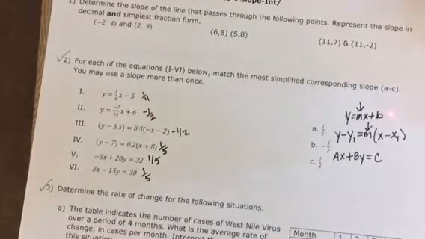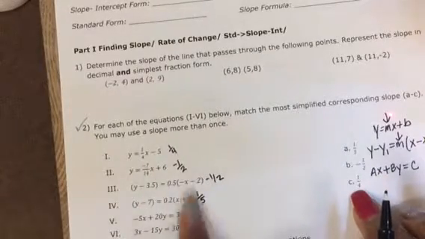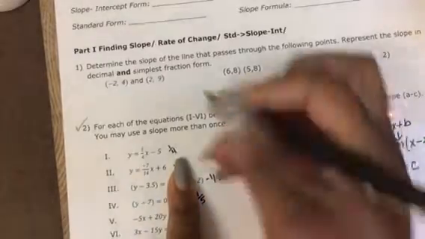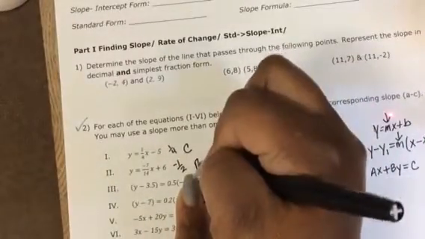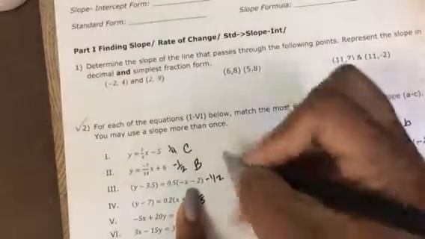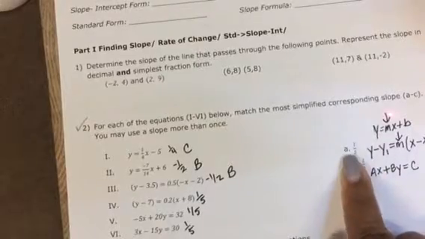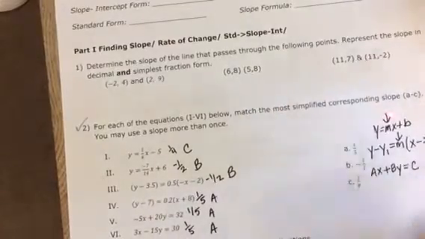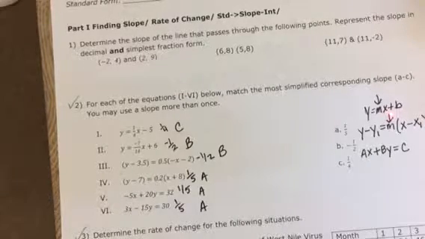Okay, so this is a matching activity. So that means we're going to match the A, the B, and the C to these numbers rather. So slope of 1/4, there's 1/4 there, so this one's C. Slope of -1/2, that's B. Slope of -1/2 is B. 1/5, 1/5, 1/5. A, and A. There we go. And that's how you find the slope from a graph using those equations.